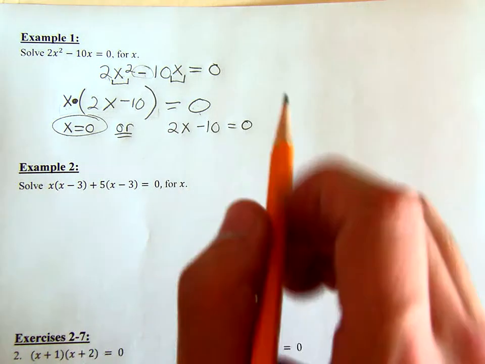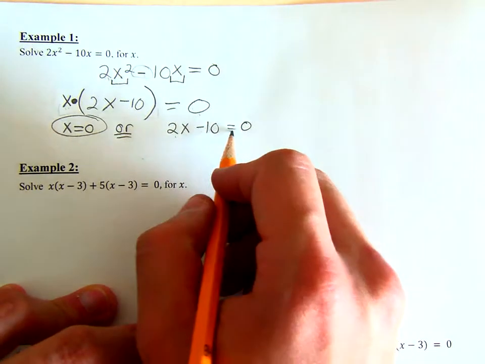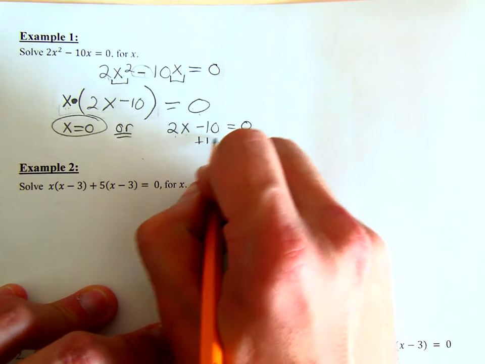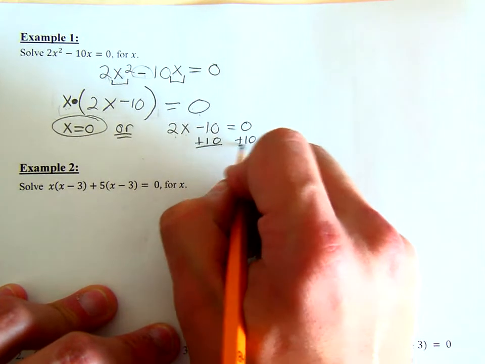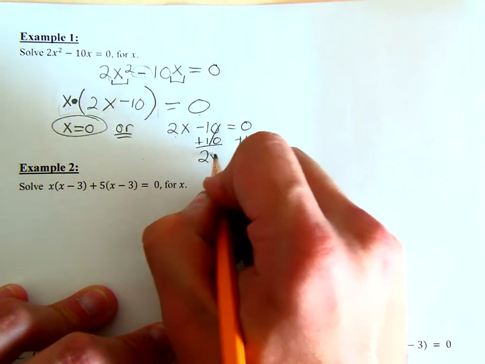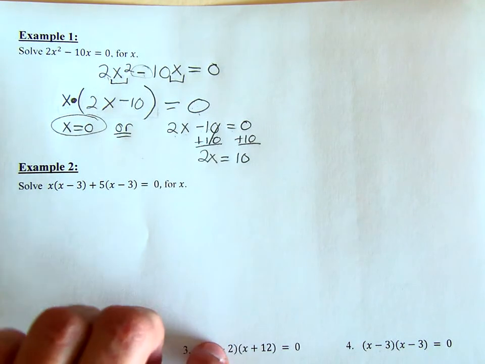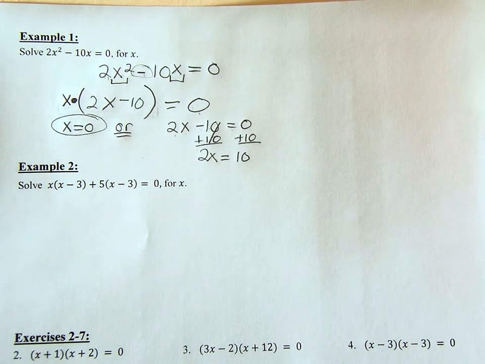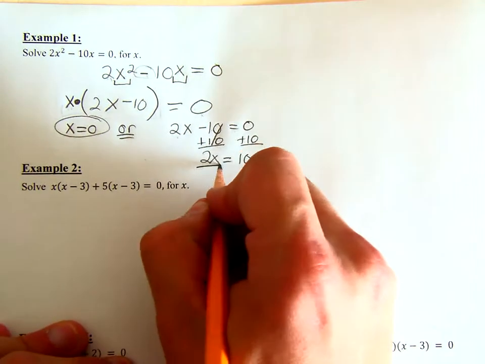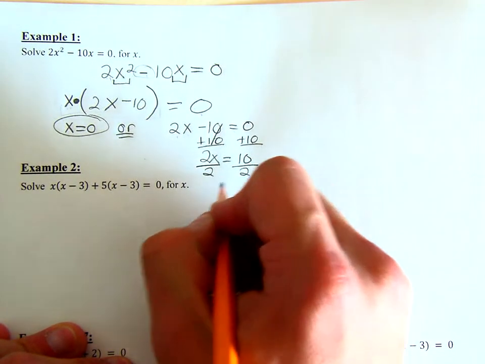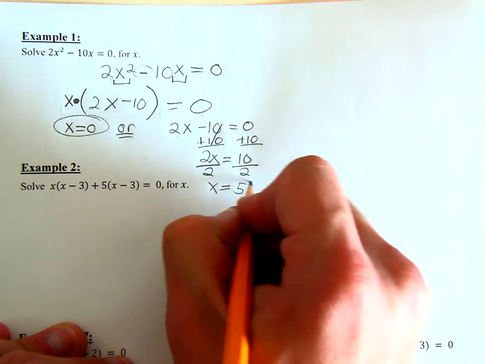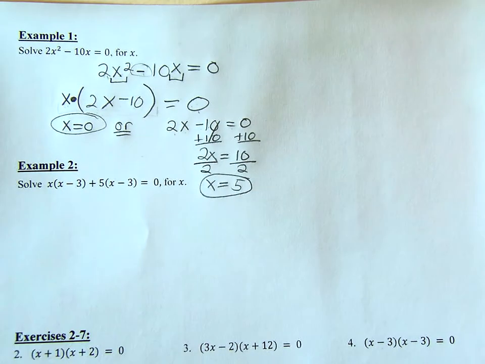So we have 2x minus 10 is equal to 0. So we're going to have to add 10 on both sides. Add 10. So we get that 2x is equal to 10. If we have 2x is equal to 10, what we're going to have to do is divide by 2 on both sides. Divide by 2, divide by 2. And we get that x is equal to 5. Okay. So now we have our two solutions.